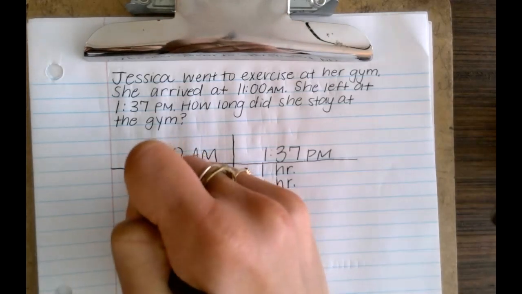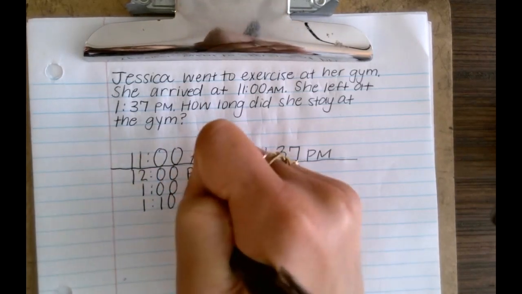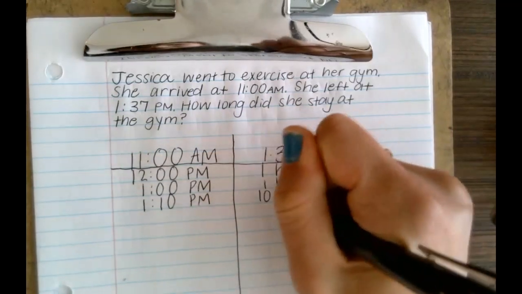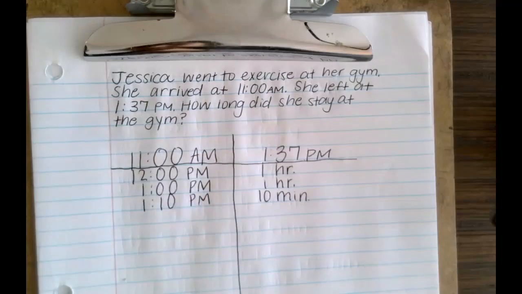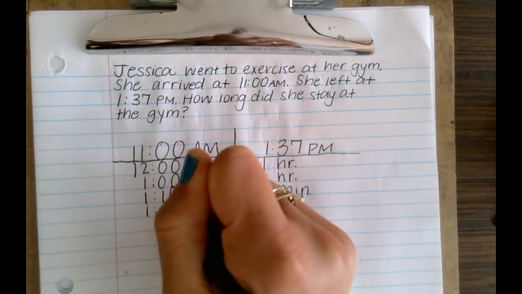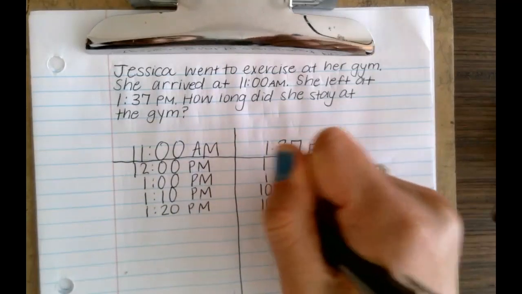Both options work. I'm going to show an example with smaller jumps. So I'm at 1 o'clock and I'm going to go to 1:10 p.m. 1:10 p.m. is 10 minutes. Then I'm going to go to 1:20 p.m. That's 10 minutes.